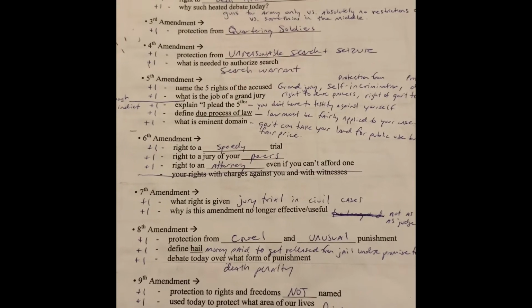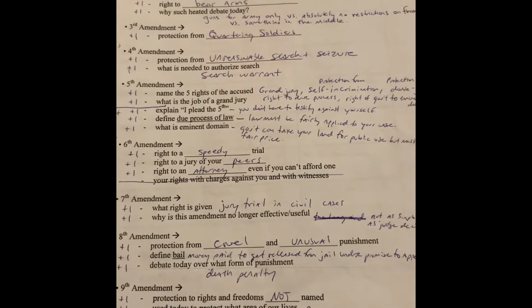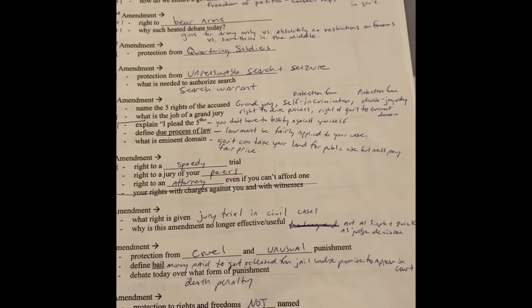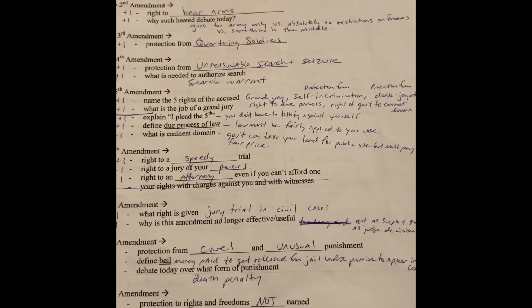You have protection from due process, which means they have to be treated fairly in court. You also have protection from double jeopardy, which means that the government cannot charge you for the same crime twice.